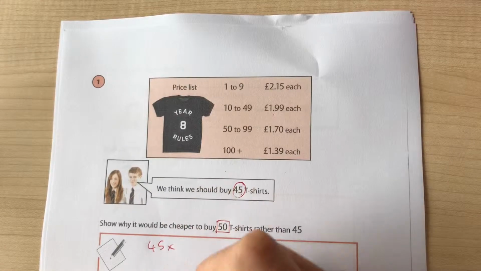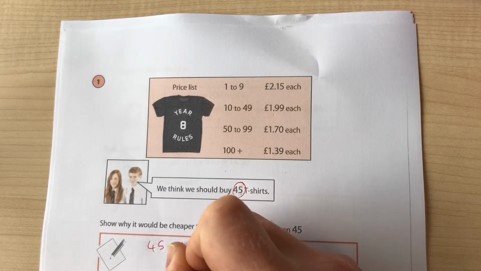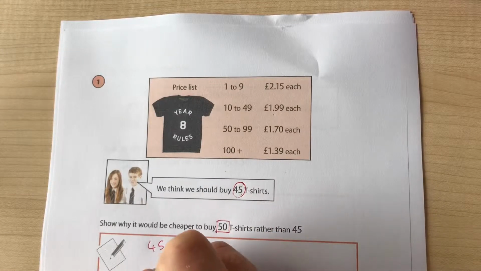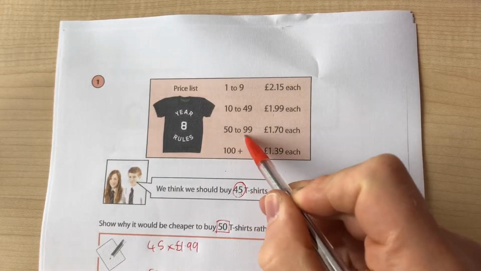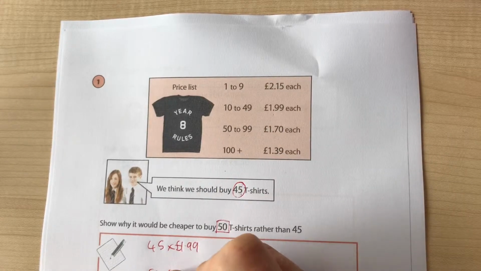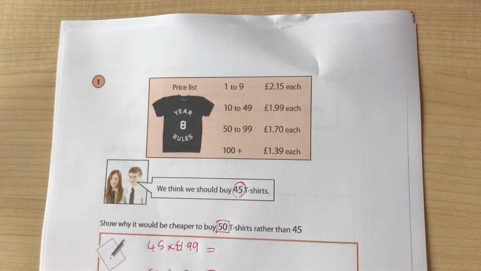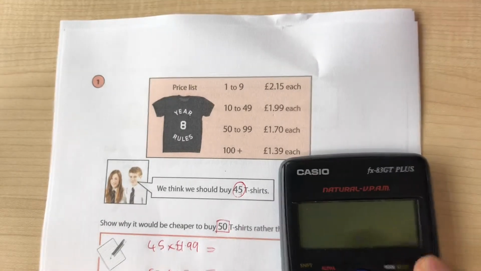So it's 45 times by £1.99. Whereas if we bought 50 to 99, 50 t-shirts, now we're going to cost £1.70 each. So a little bit cheaper. So we're going to multiply both of them out, 45 times £1.99.